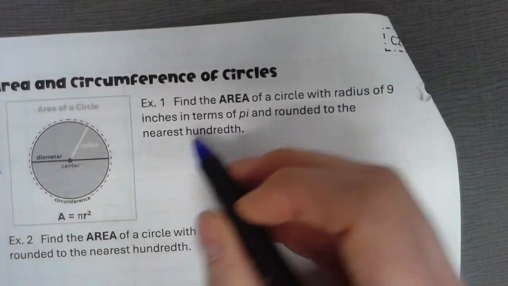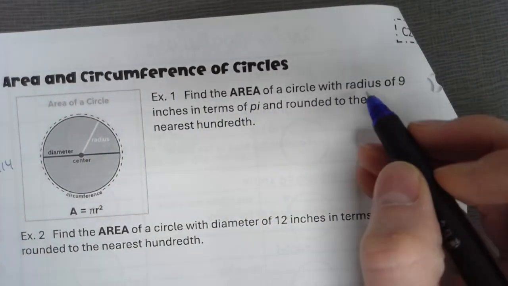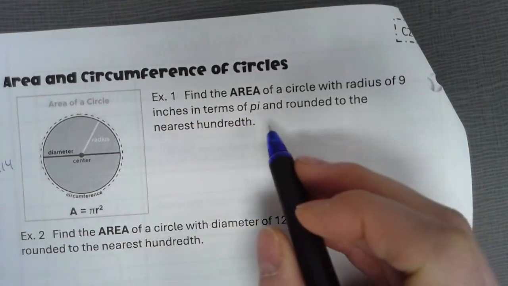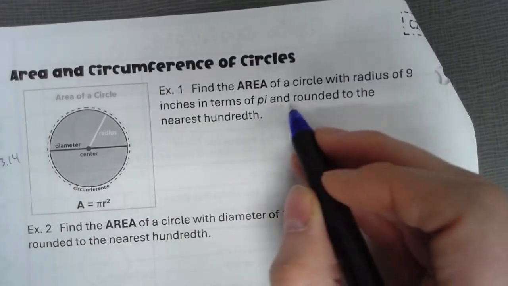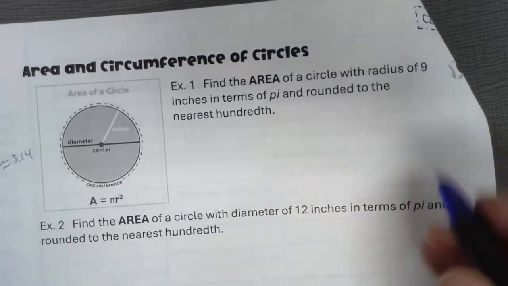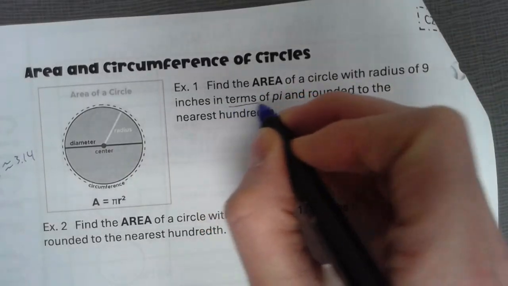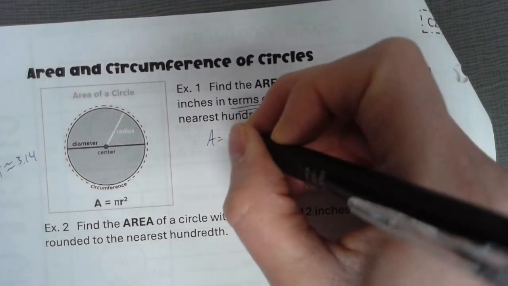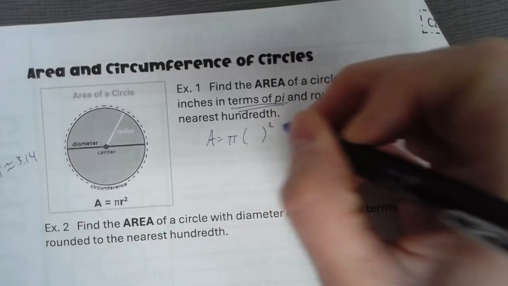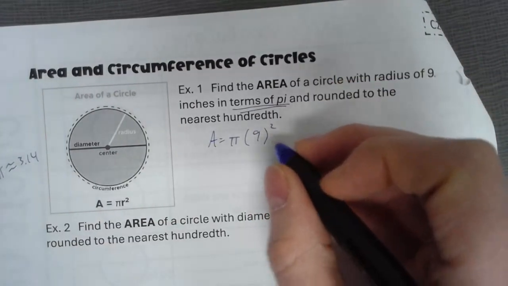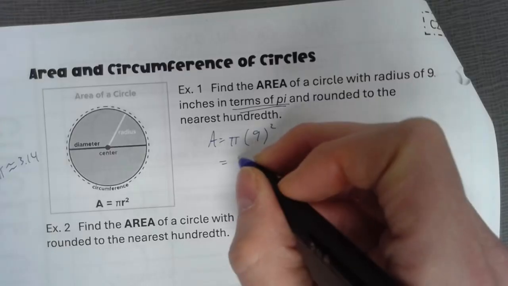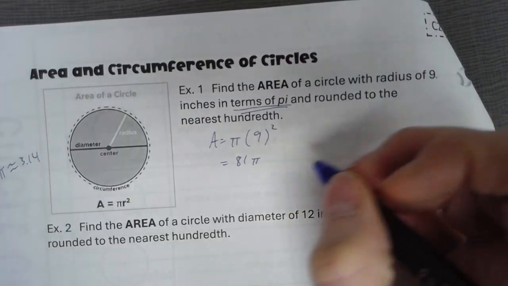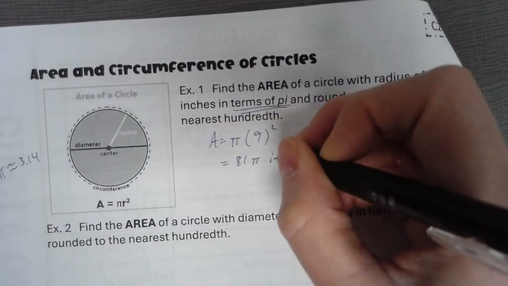So for this first one, we want to find the area of a circle with radius 9 inches, so the distance from the center to the edge is 9, in terms of pi and rounded to the nearest hundredth. So in terms of pi, that means we're going to leave pi in our answer. If the area is pi times the radius squared and our radius is 9, when we simplify this, 9 squared is 81 and pi gets to stay as part of the expression. So 81 pi inches squared.